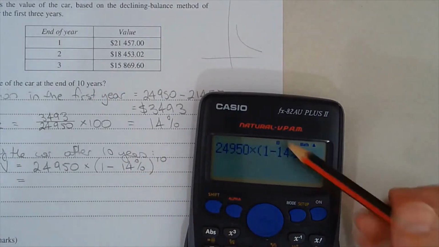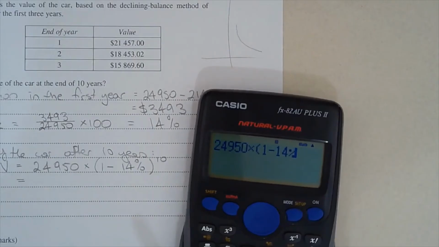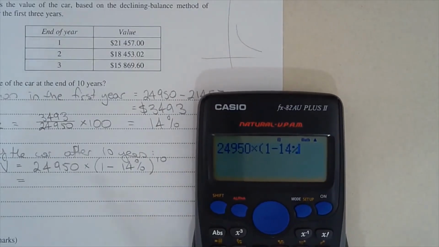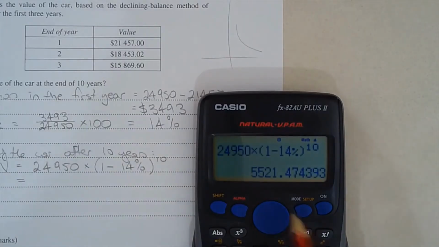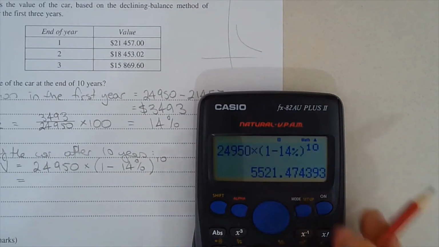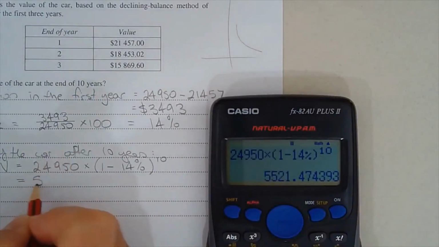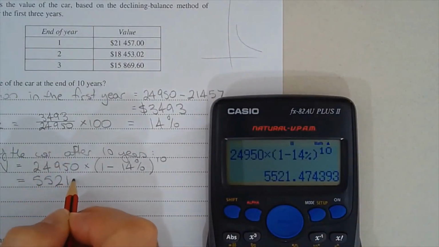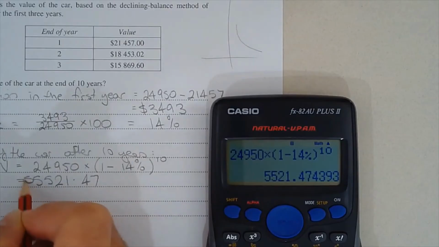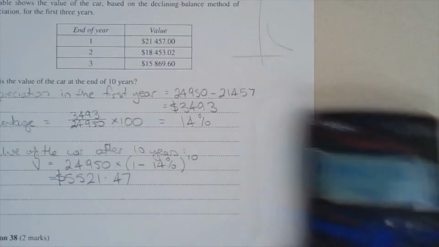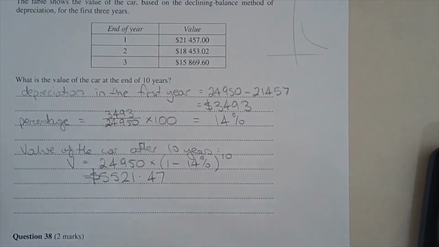Shift percent. Notice it's very important that you actually type it in the calculator as it's written, to the power of 10, and we get 5521.47. And that's the value of the car after 10 years.